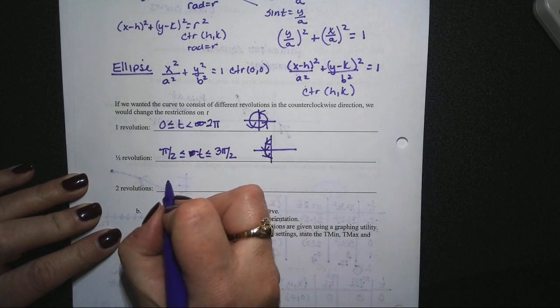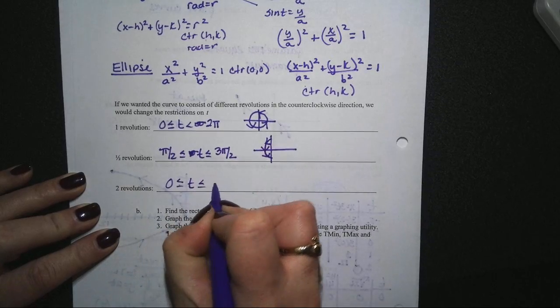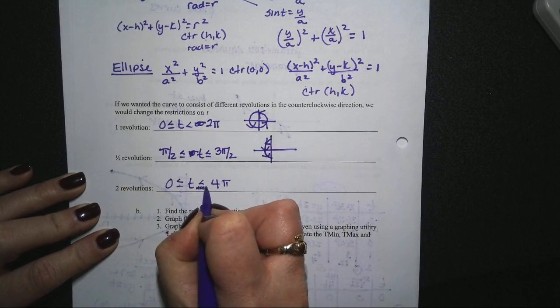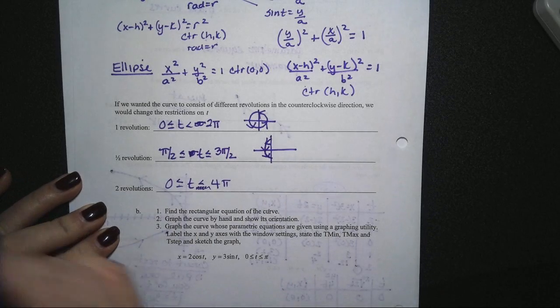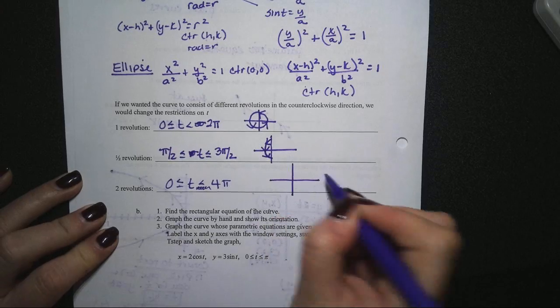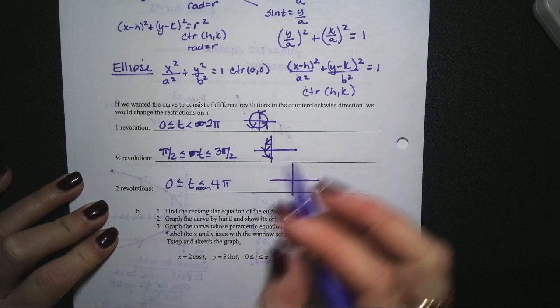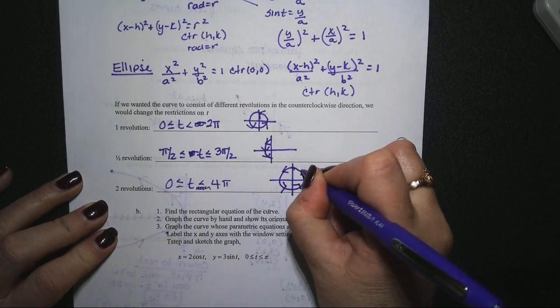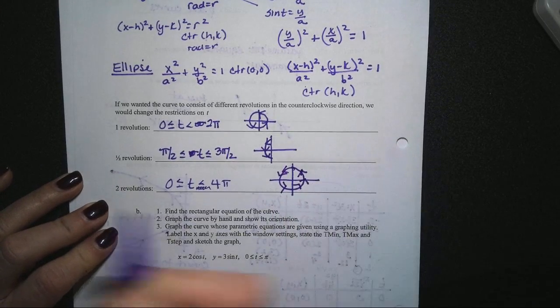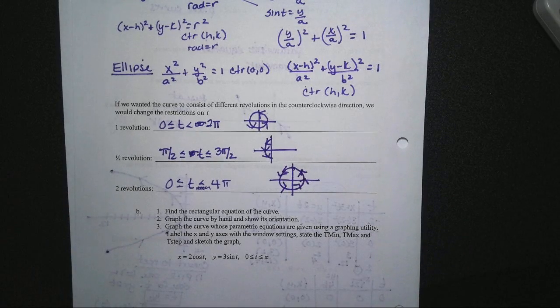You may see parameters that look like this: 0 less than or equal to t less than 4 pi. It's hard to tell just given the graph that you have two revolutions. Typically what they'll do though, they'll double the amount of arrows that are on the circle in the two places. That's how you know it's more than one revolution. There's no way to tell from the graph whether it's one revolution or two revolutions. So any questions on the revolution part?